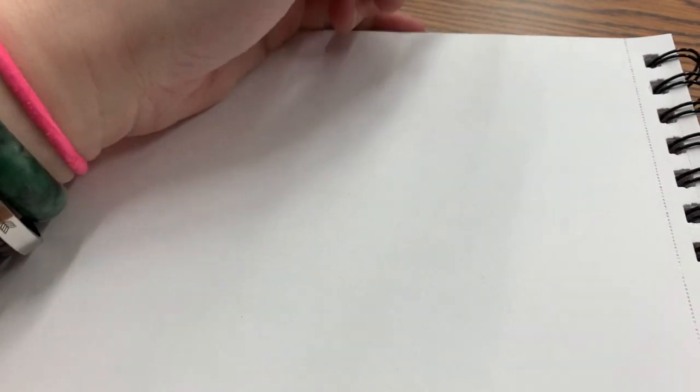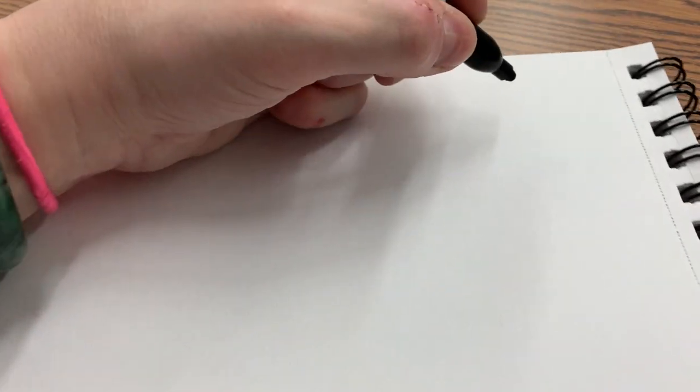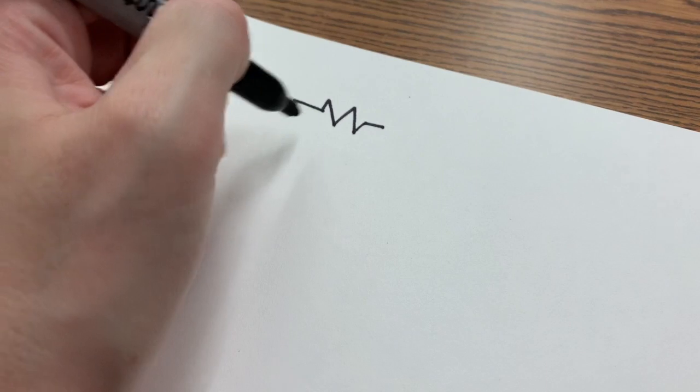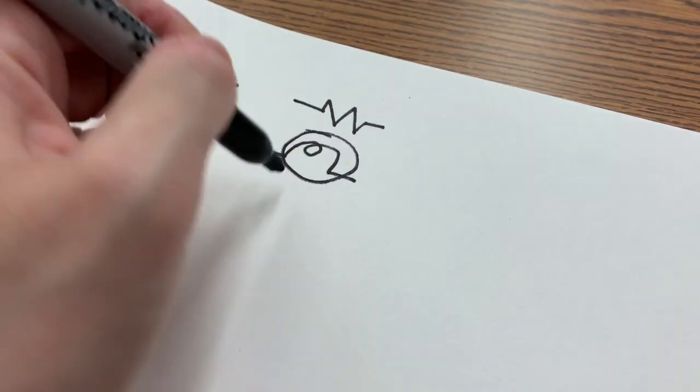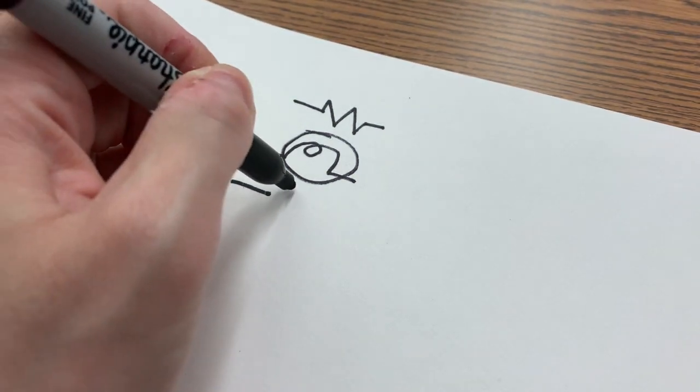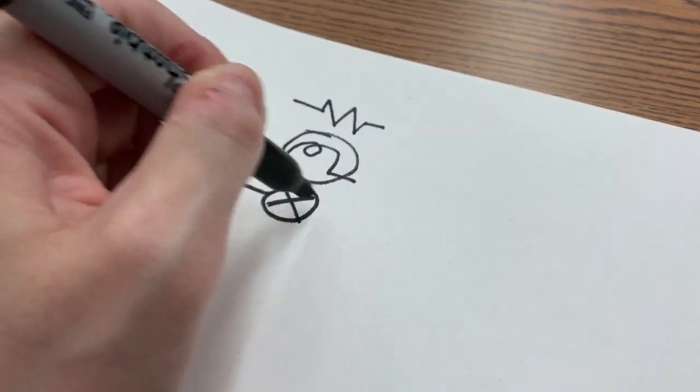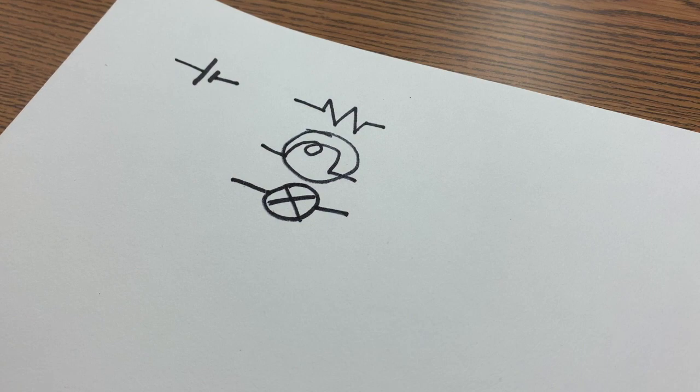Okay, so last week we talked about how each circuit has to have 4 major parts. It needs to have a power source. It needs to have some type of load, which could either be a resistor, it could be a light bulb, which you could also draw like this, or it could be a motor.